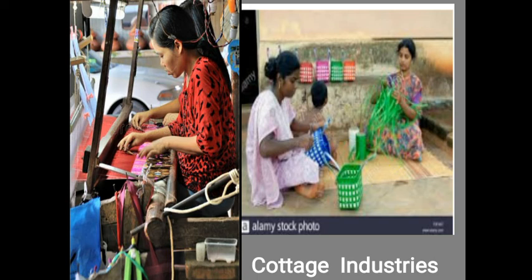A few people work with simple tools. Here, they are not using big machines, they are using simple tools, or they are making handmade products, which are made by their hands.